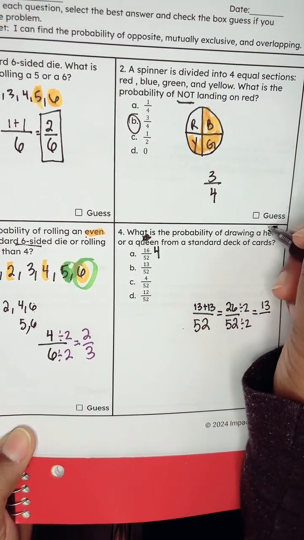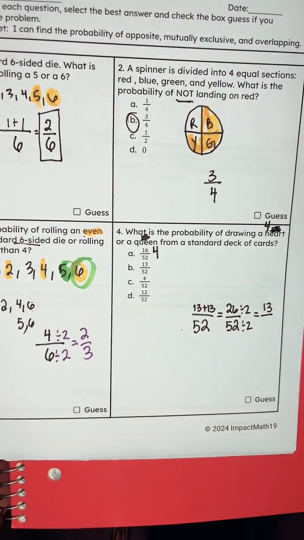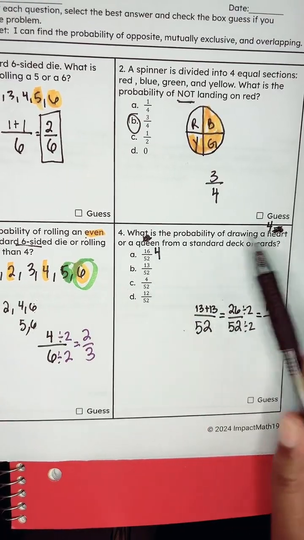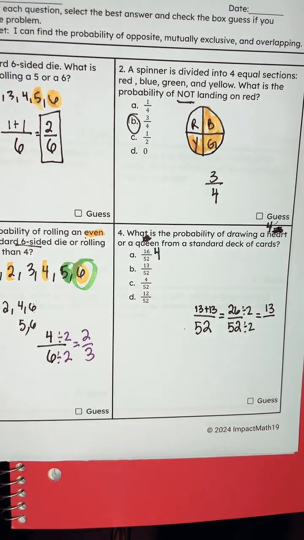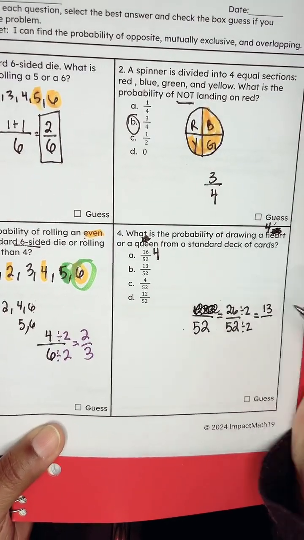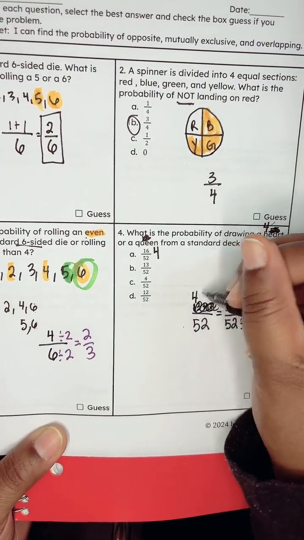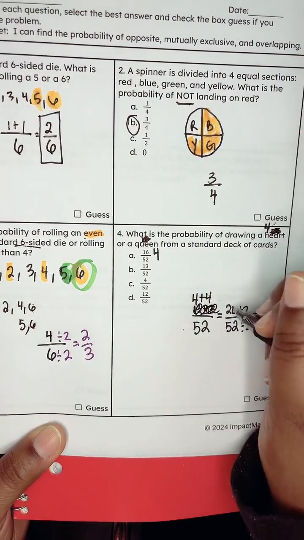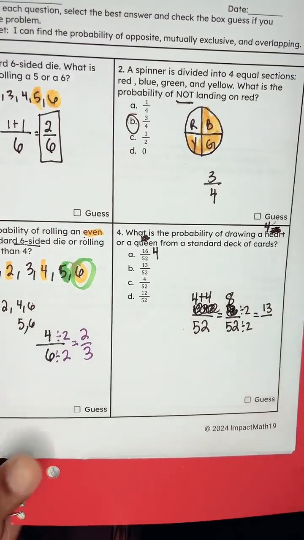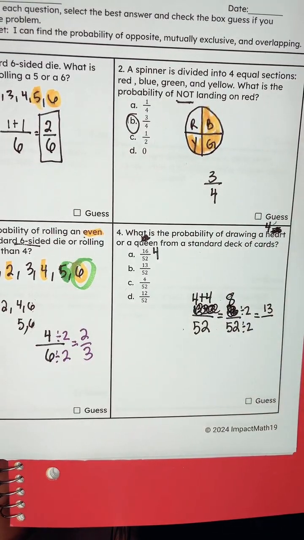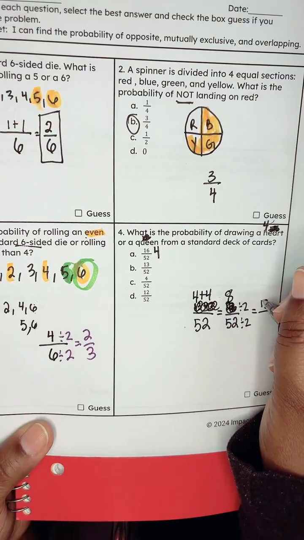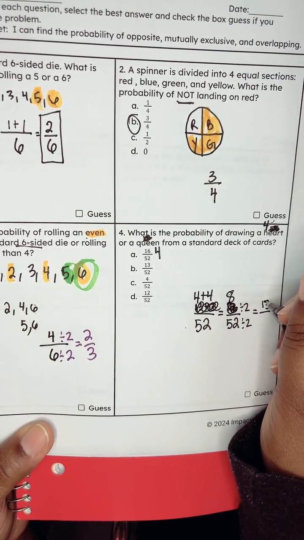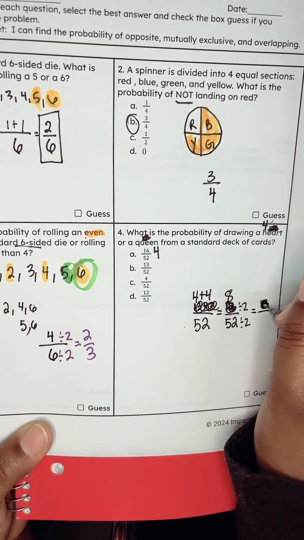Thank you. And then there has to be 4 hearts. See, that's what gets people in trouble. There's 4 and 4. That's why I'm like, how is this not working? So really it should be 4 plus 4. Is that right? And then we get 8. But still our answers are not coming. Why are my answers not coming out?